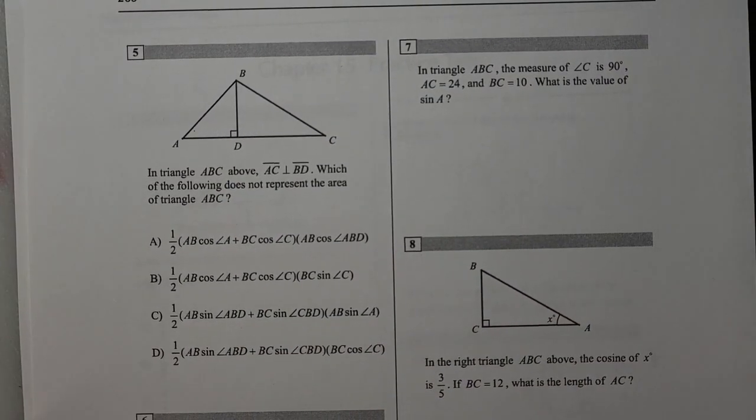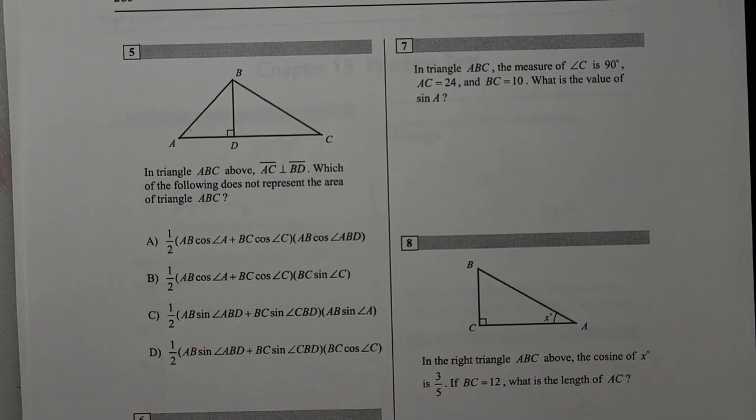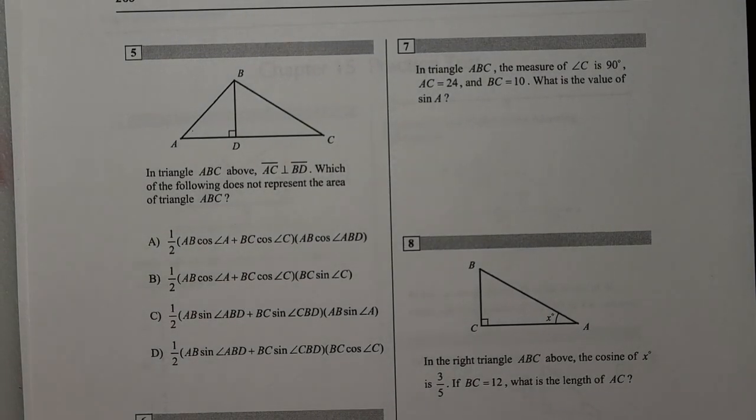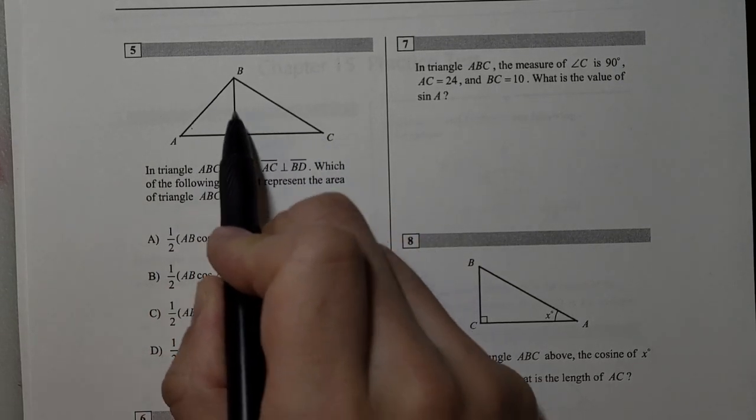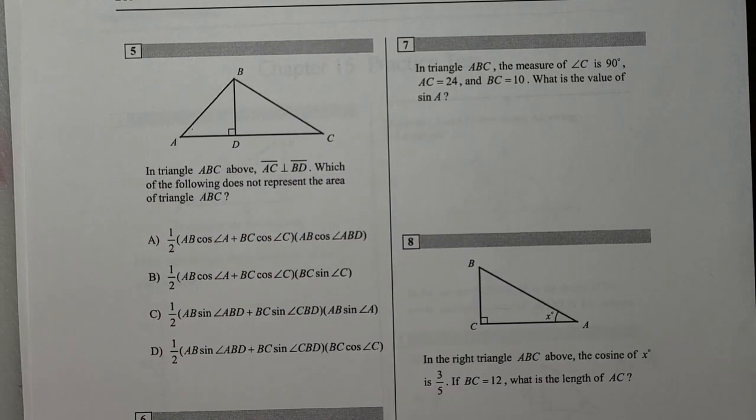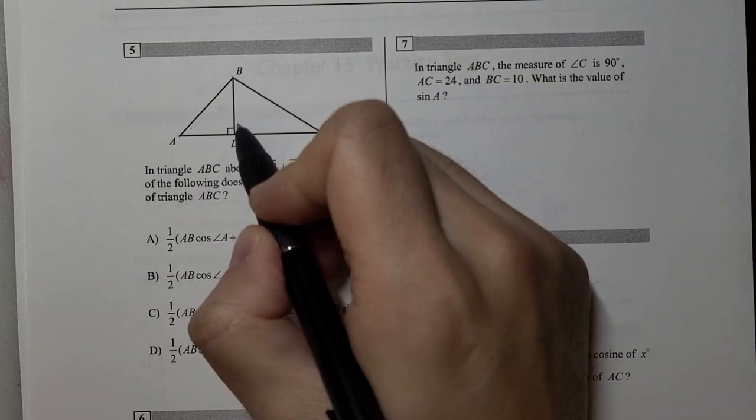In triangle ABC above, AC is perpendicular to BD. Which of the following does not represent the area of the triangle ABC? So this is a strangish problem, but how can we get the area? It's base times height. So maybe let's get the height first.